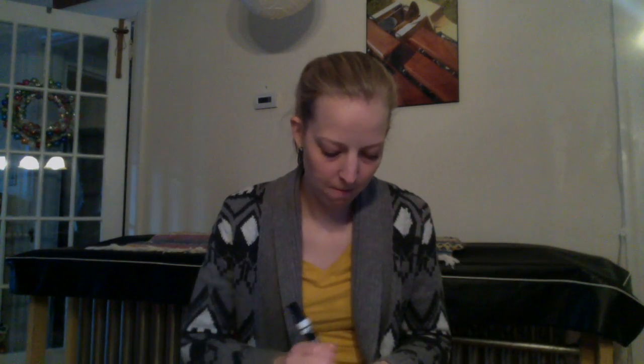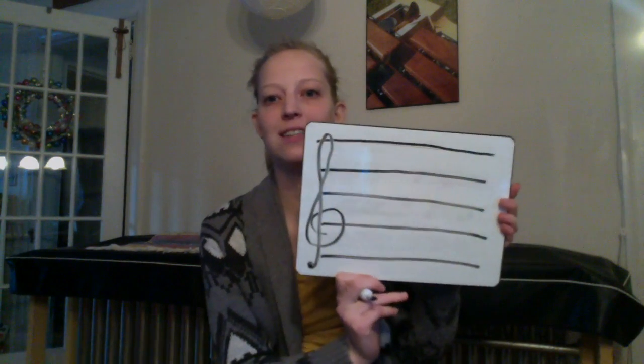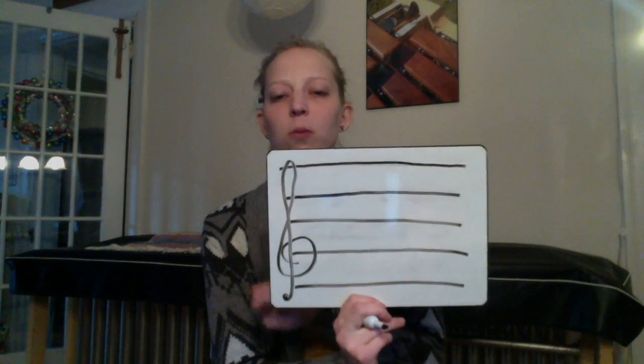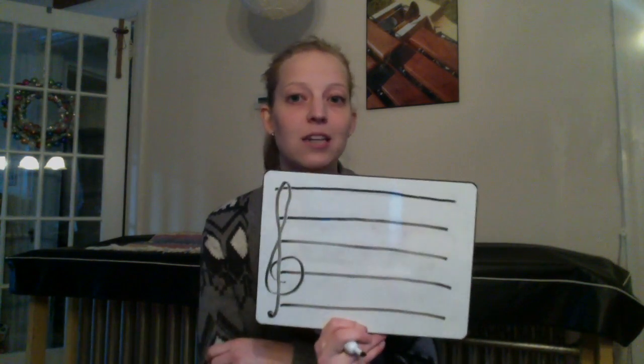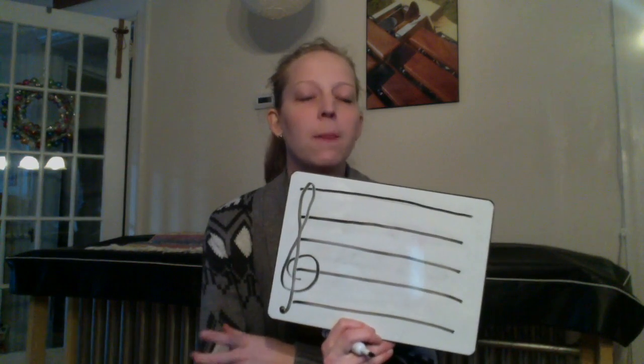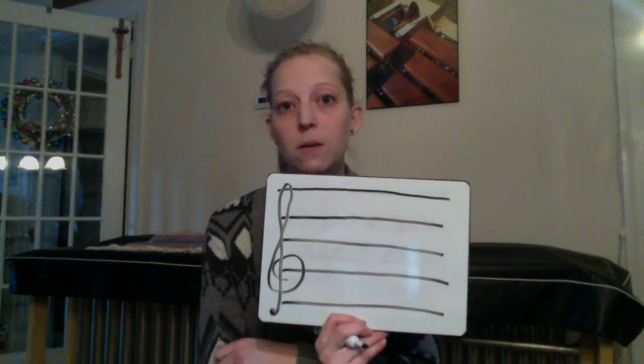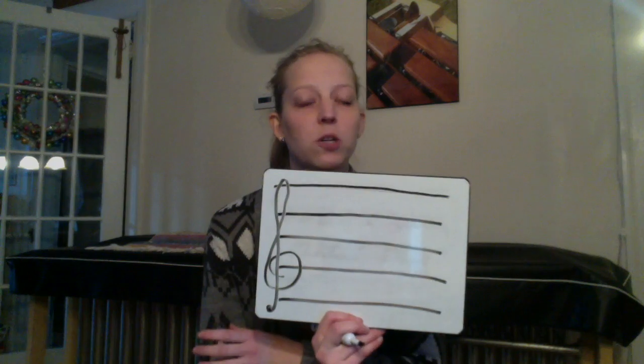Now something else that we've talked about previously is the treble clef. Hopefully you recognize this symbol right here. Only difference is now we've put the treble clef on the staff. Before we've seen them separate. Now we're going to see them together. This is very important in telling us which note goes on which line or which space.